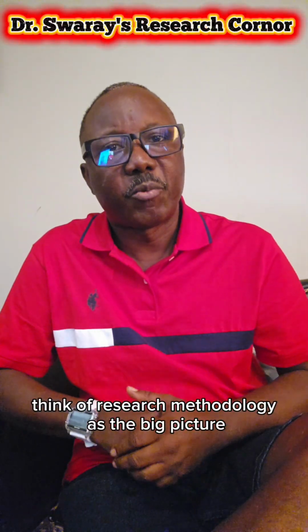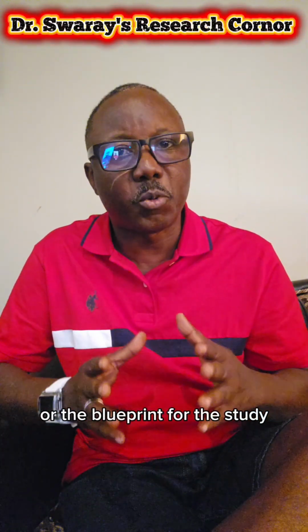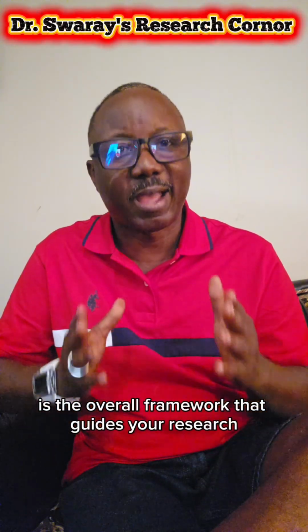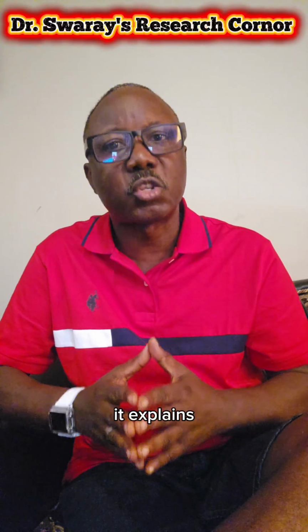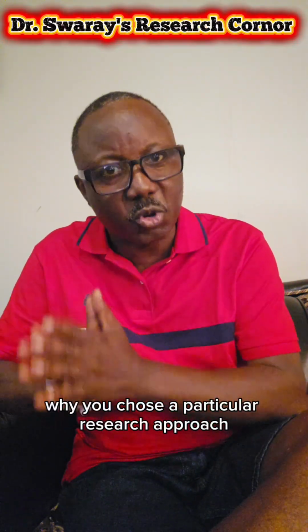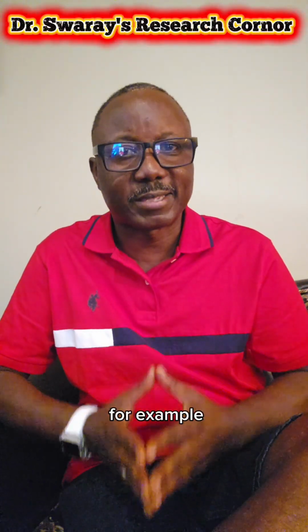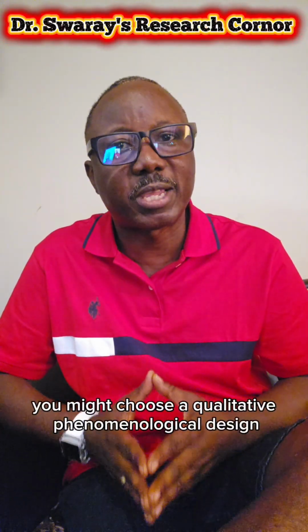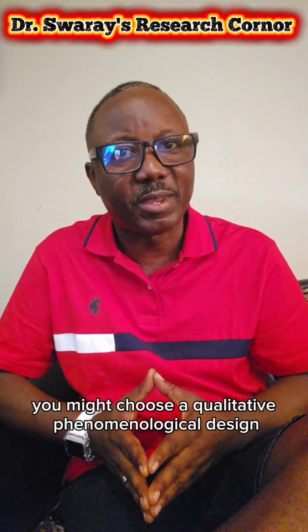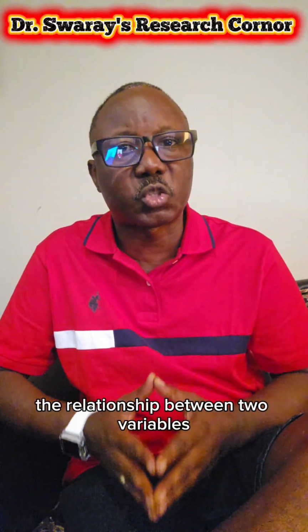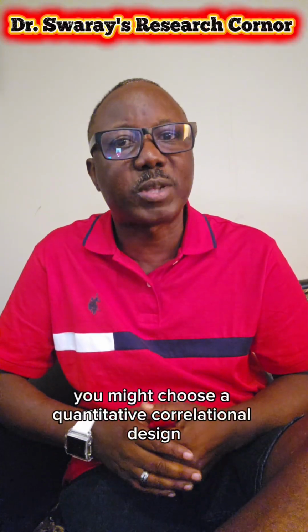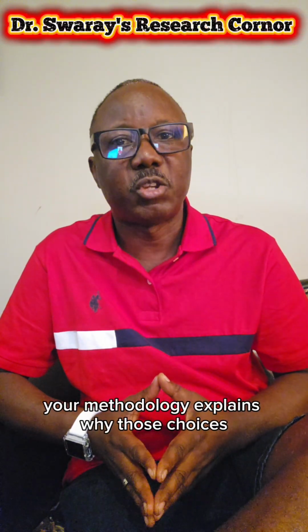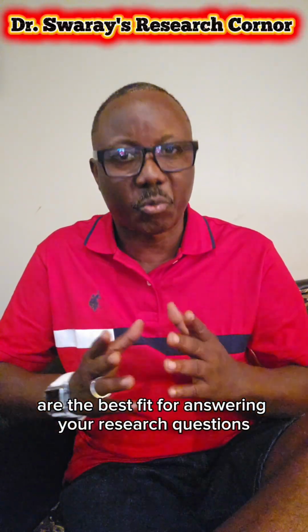Think of research methodology as the big picture or the blueprint for the study. Research methodology is the overall framework that guides your research. It explains why you chose a particular research approach and design. For example, if you want to understand people's lived experiences, you might choose a qualitative phenomenological design. If you want to examine the relationship between two variables, you might choose a quantitative correlational design. Your methodology explains why those choices are the best fit for answering your research questions.